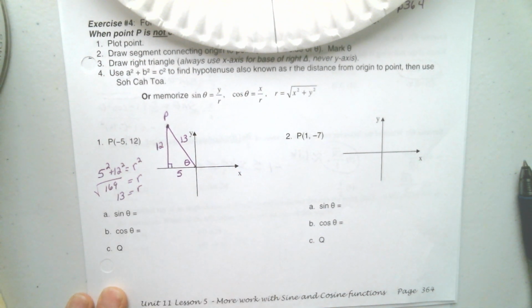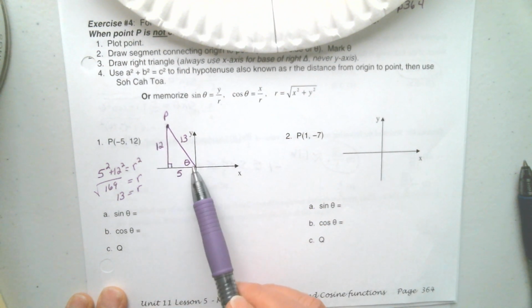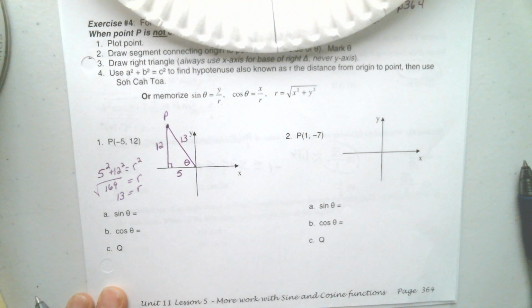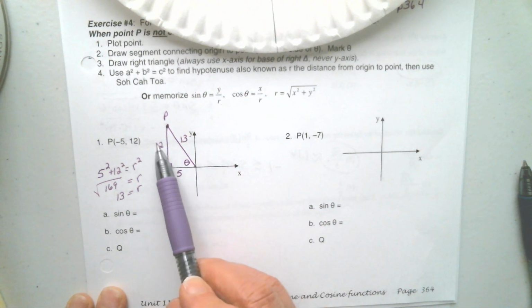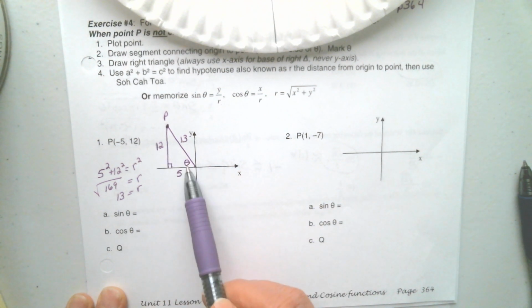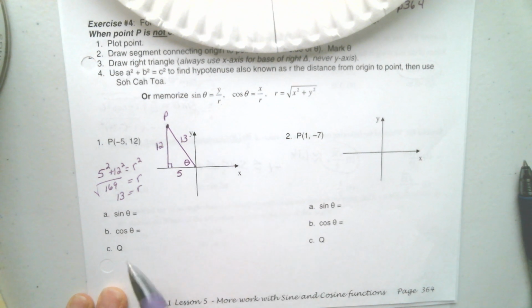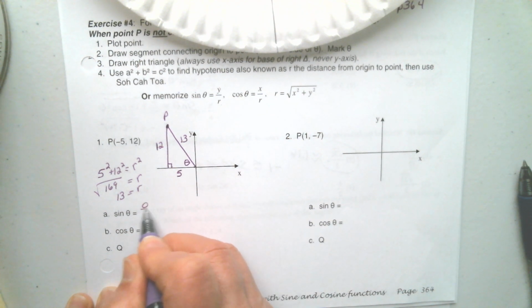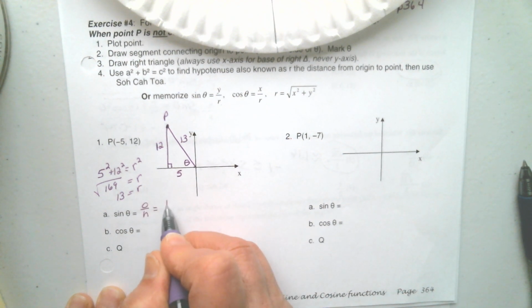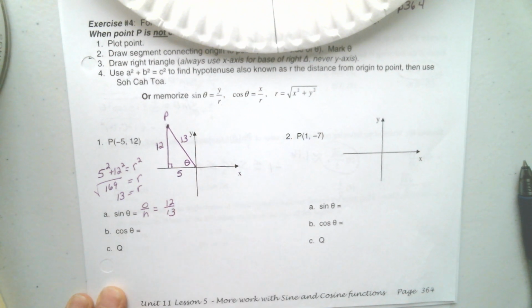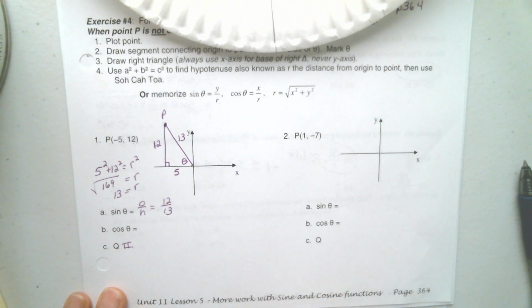So again, you can memorize the y over r, or you can draw the right triangle and now say opposite over hypotenuse. And we're in quadrant 2, where sine is positive. So positive 12/13 is our answer for sine theta.